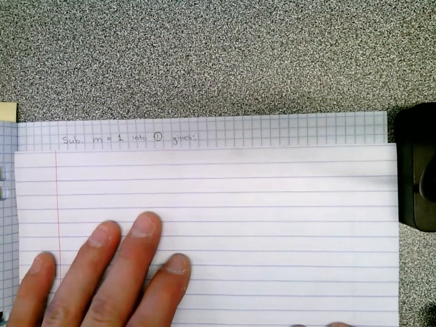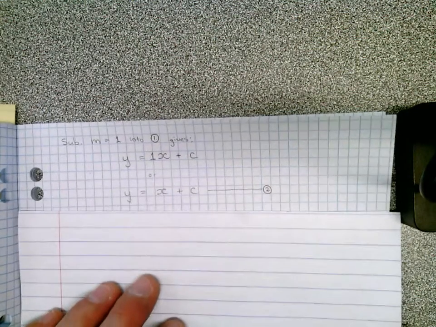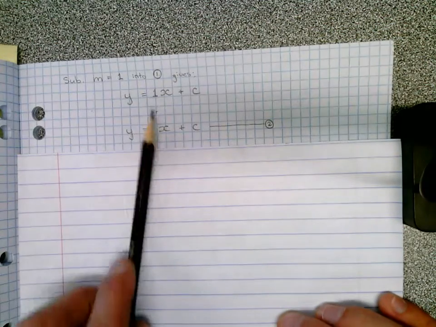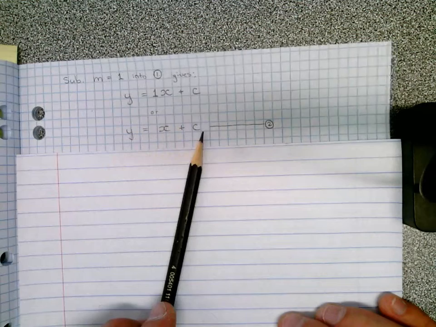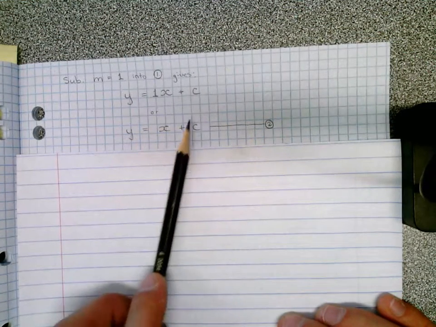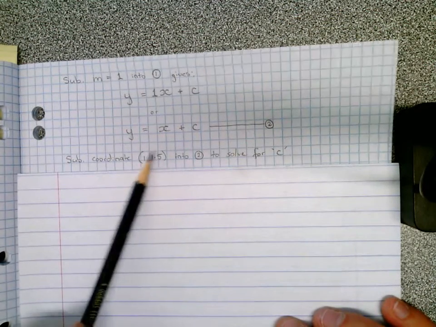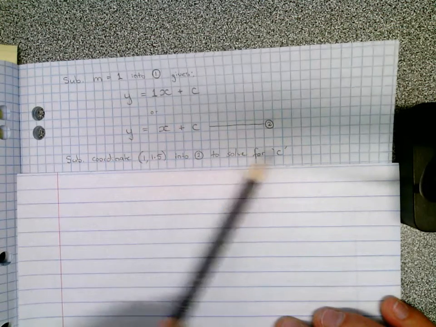I can then take that 1 and substitute it back into equation 1, which will give me y equals 1x plus c. Because 1 multiplied by x is just x, we don't need to write the 1. So you can express it as just y equals x plus c, which I've called equation 2. We can then go about solving for c by substituting a coordinate. I'm going to use 1 and 1.5 in equation 2 to solve for c, this unknown.